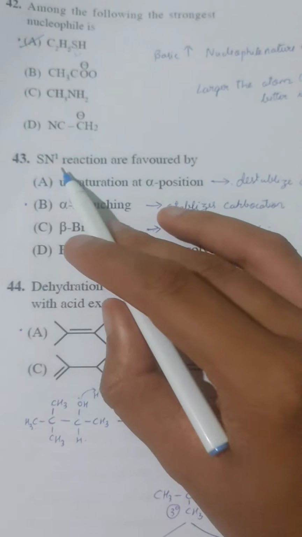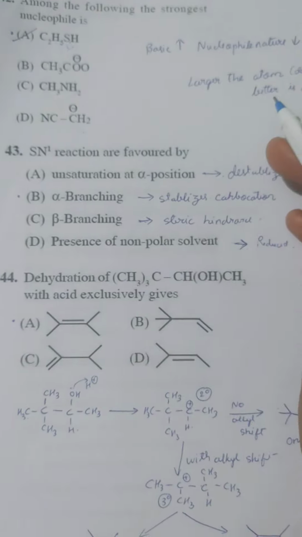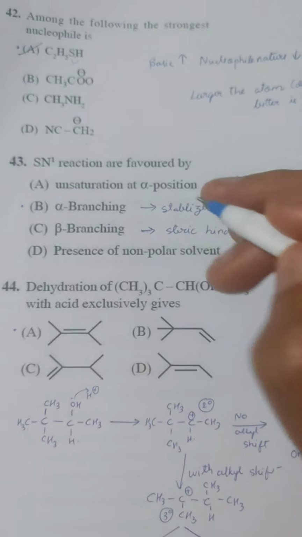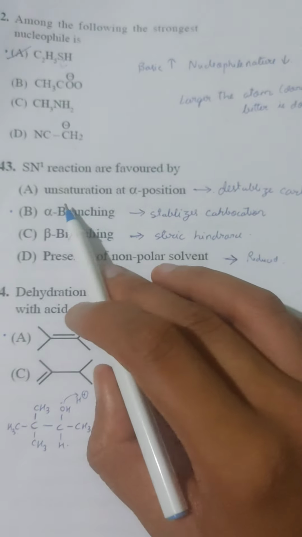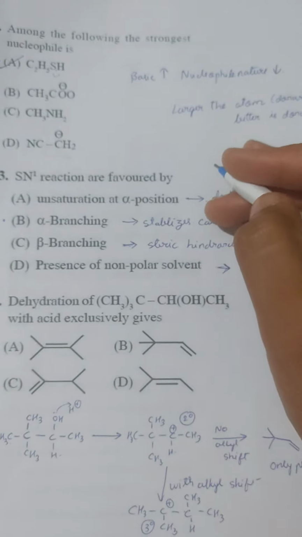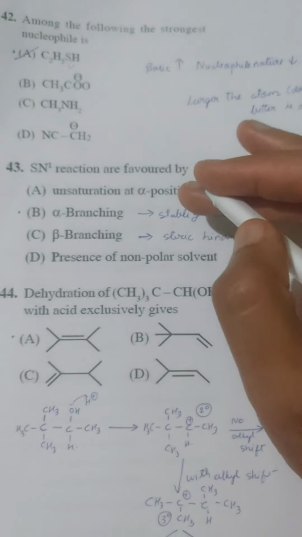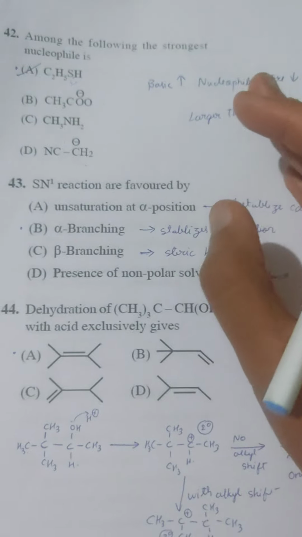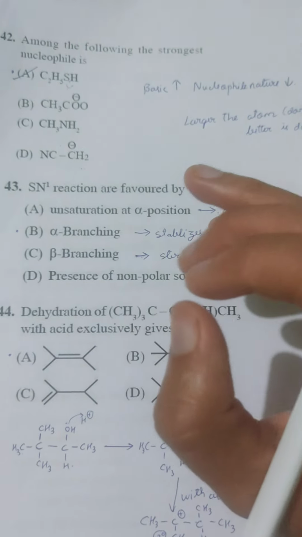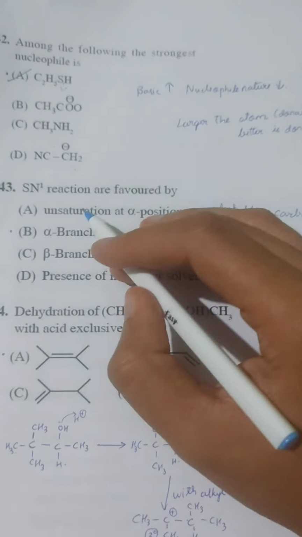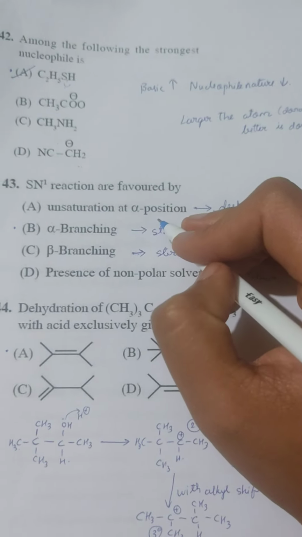Now the next question is: SN1 reaction is favored by. For this you have to know the conditions for a reaction to proceed with SN1. Here they have mentioned unsaturation at the alpha position. SN1 means a carbocation intermediate. If you have unsaturation at the alpha position, it destabilizes it, so that will not be possible.